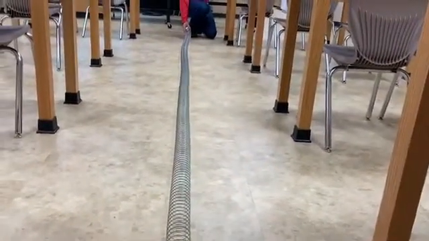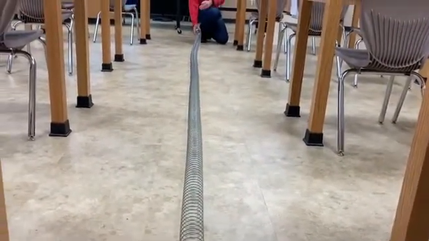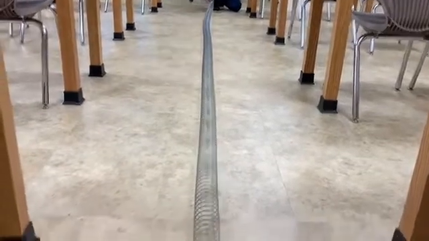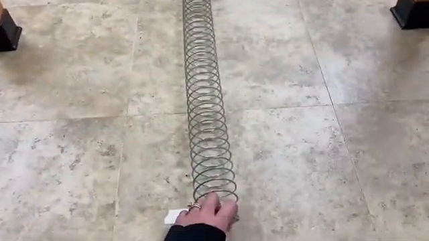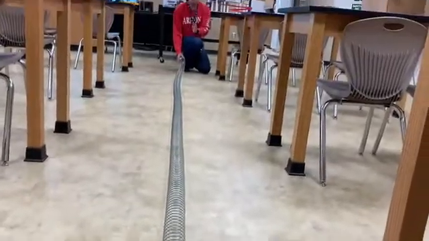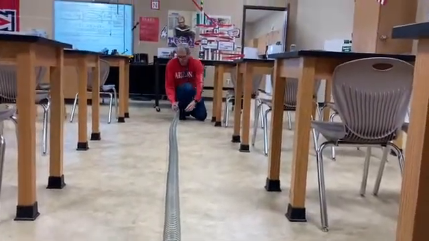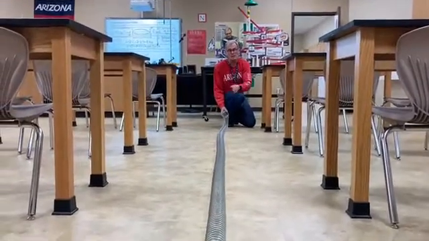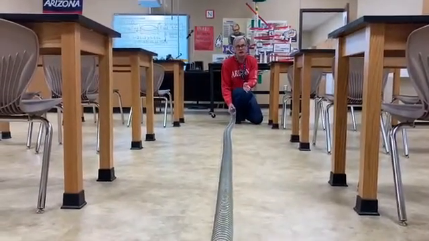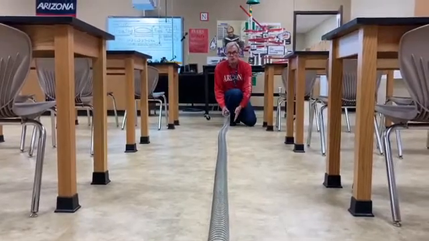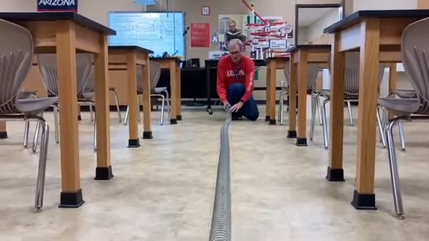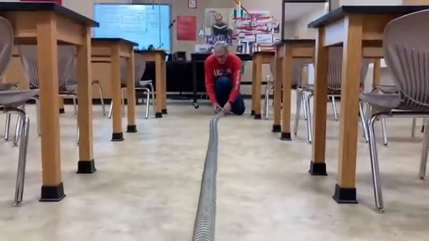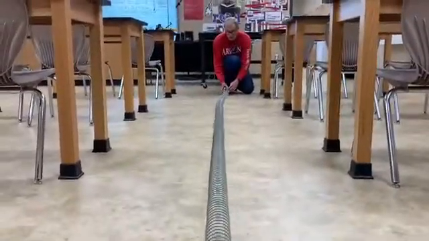A transverse wave is where the wave travels down the slinky away from me, toward my assistant. But while it's traveling, the particles of the wave, the metal in the slinky, vibrate perpendicular to the direction it's traveling. So it's going to travel toward my assistant, toward the camera, but it's actually going to vibrate to the left and right of the equilibrium position, or the rest position at the beginning.